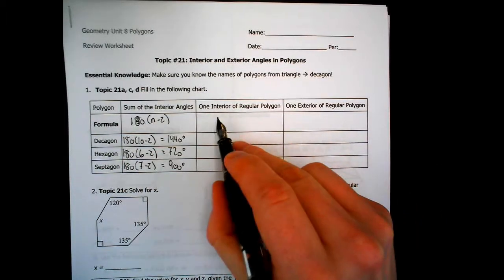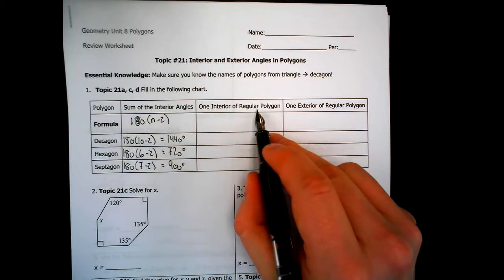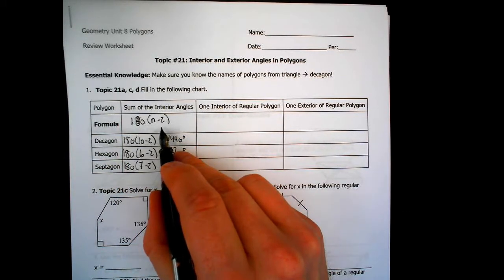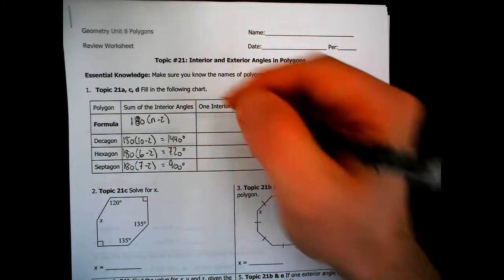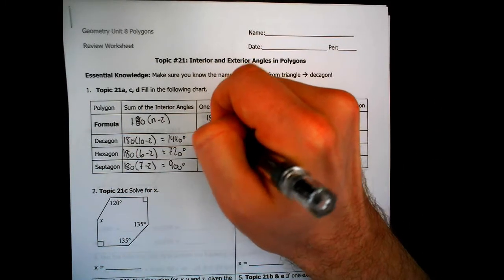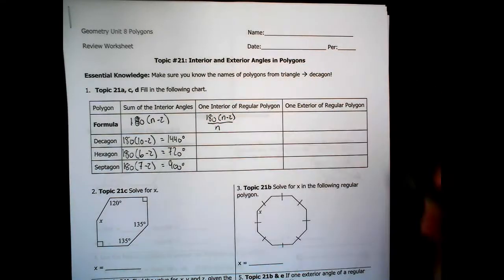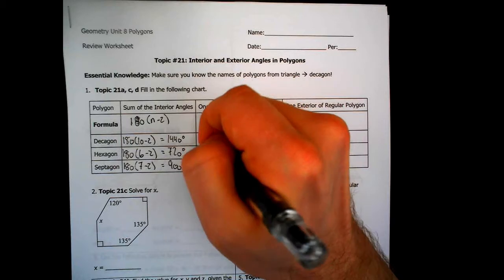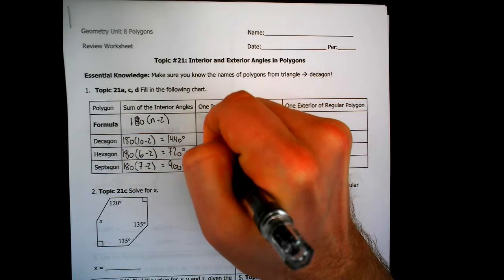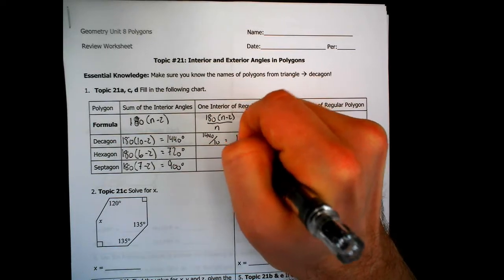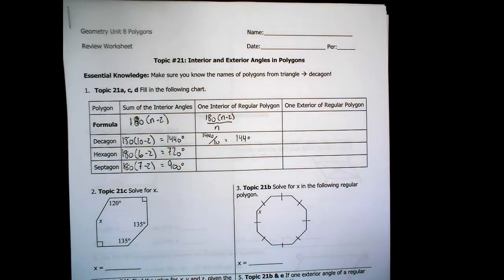If we wanted to figure out how big one interior angle of a regular polygon would be, we would just need to take the total that we found earlier and divide that by the number of sides, which gives us 180 times n minus 2 for the total, divided by the number of sides n, to figure out how big one of those angles is. For our decagon, we already know that the total is 1,440, so if we divide that 1,440 by the number of sides, 10, that tells us that each angle has to be 144 degrees.